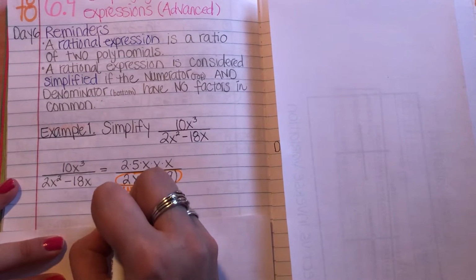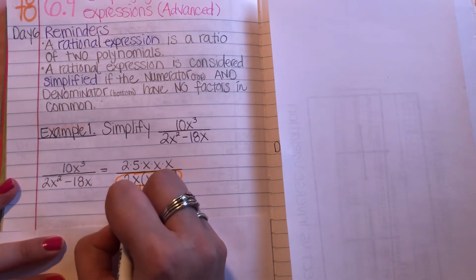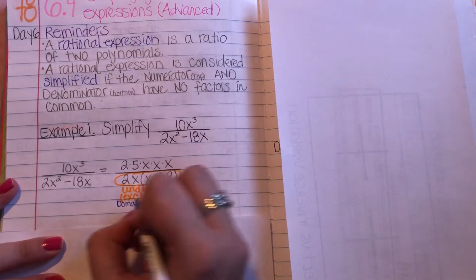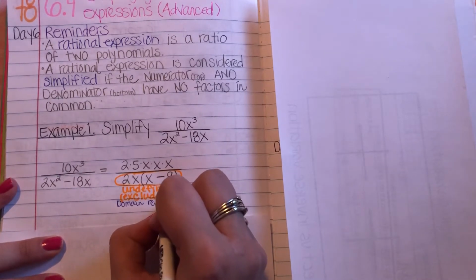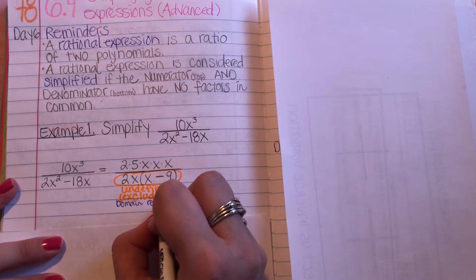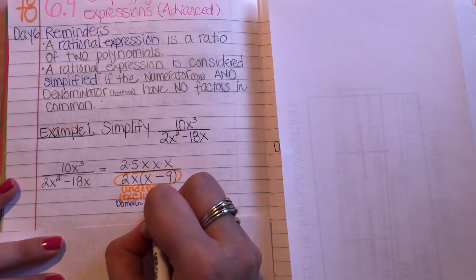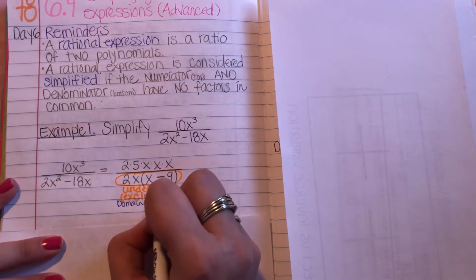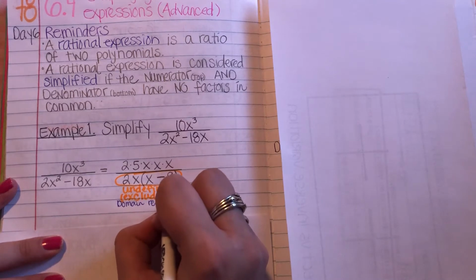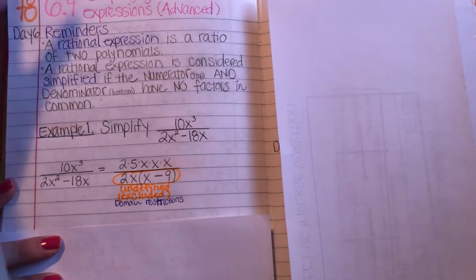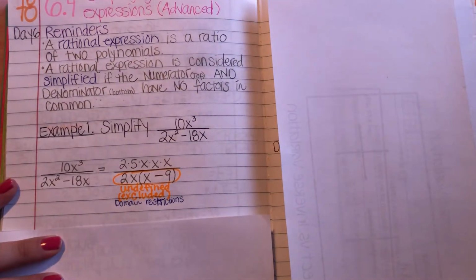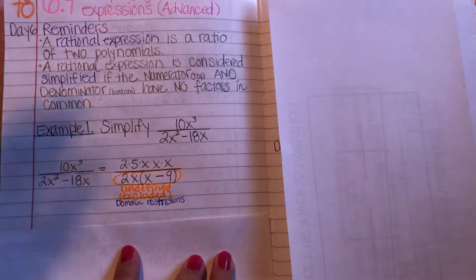These are the domain restrictions. In one of the previous lessons, we talked about the domain, and these are the ones that are restricting. Restrictions. That's the one that's going to give me my domain restriction. So we're going to come right back to that. But I'm going to go ahead and start canceling.